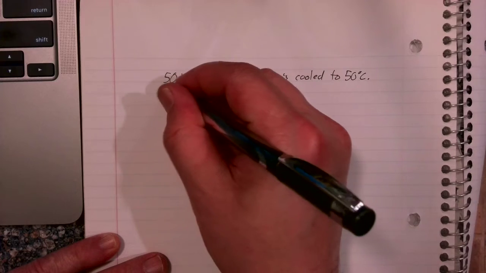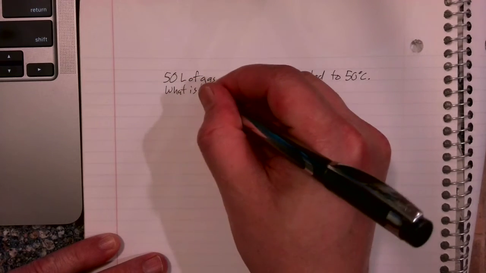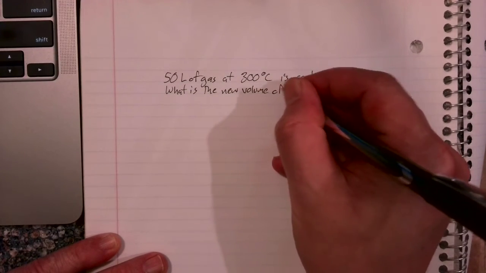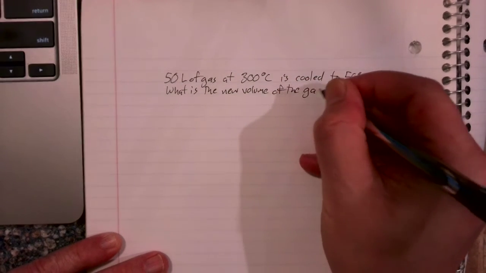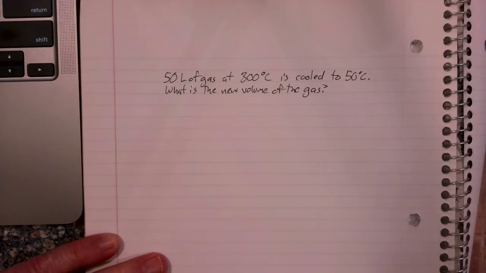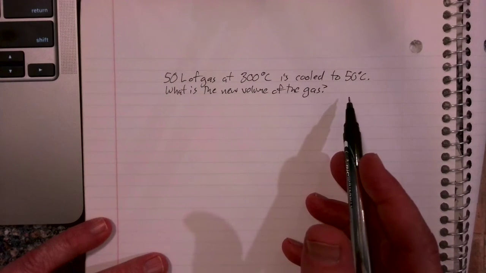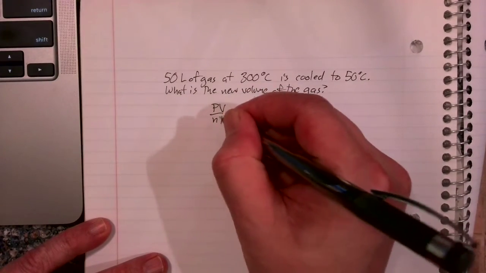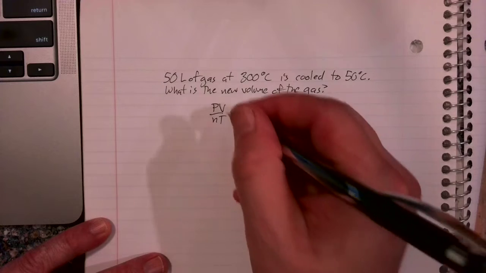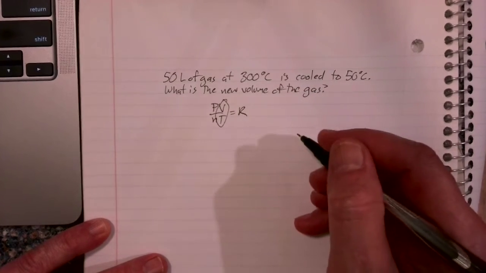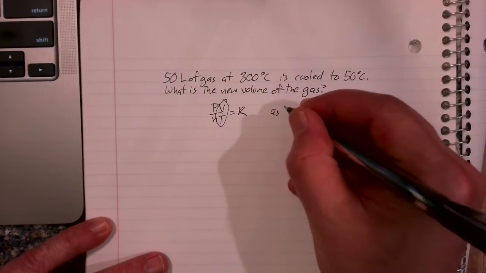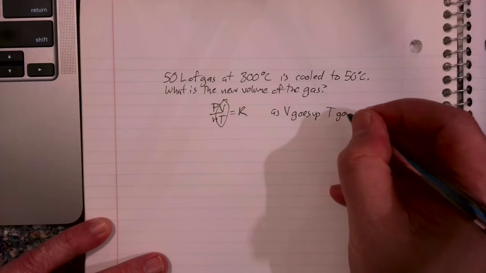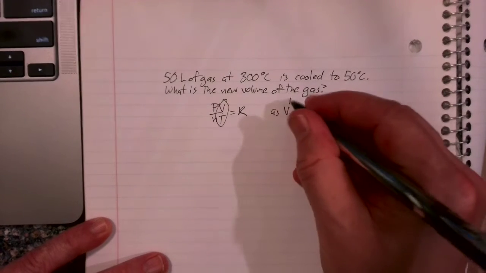What is the new volume of the gas? Well, if we think of what the relationship is, PV over T equals R, that implies that V over T is a constant, right? So that means that as V goes up, T goes up. This is a direct relation.